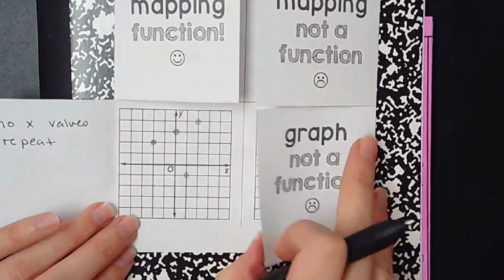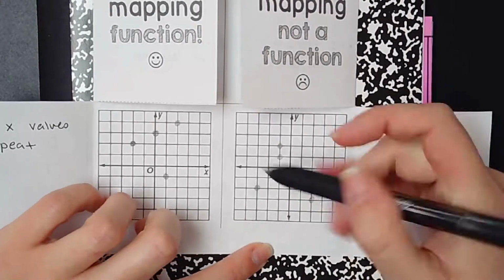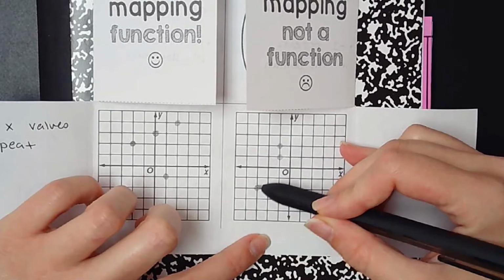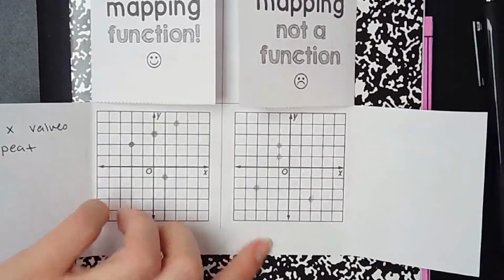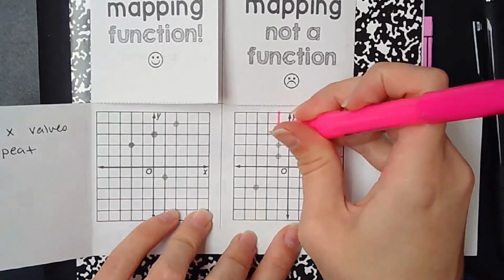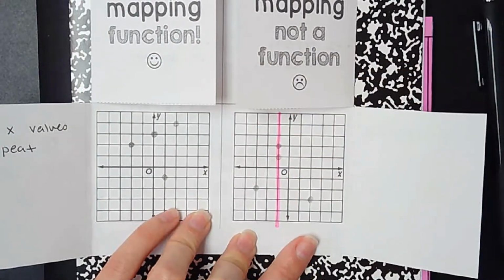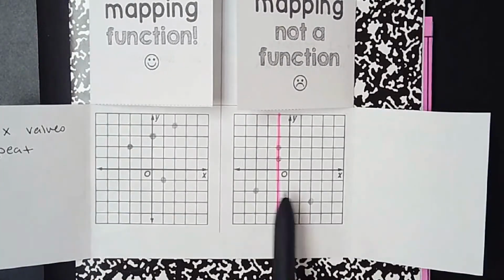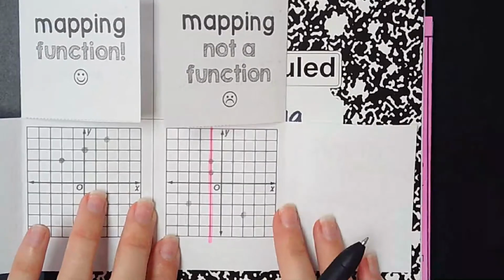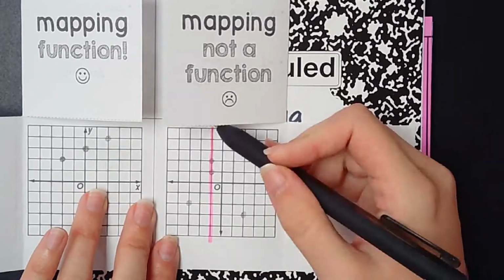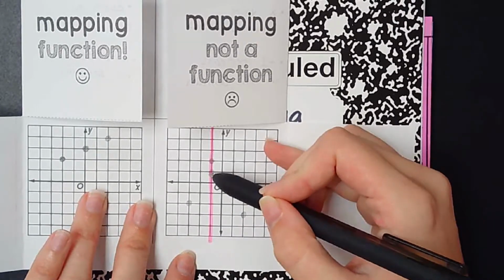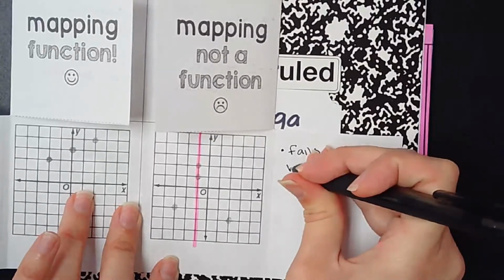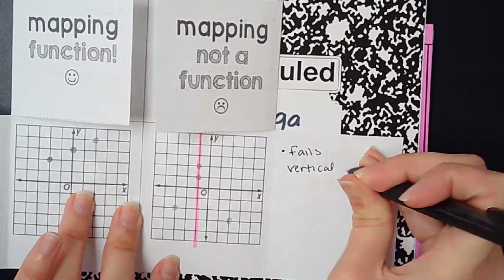When we're looking at a graph that's not a function, I've got an x value here that only has 1 y value, but when I look here, this x value of -1 has a point at +1 and a point at +2. So this is not a function. And we call this test, where we draw that straight line to see if it has 2 points, the vertical line test. So this fails the vertical line test.